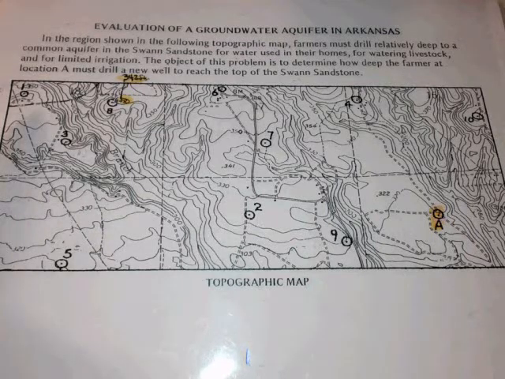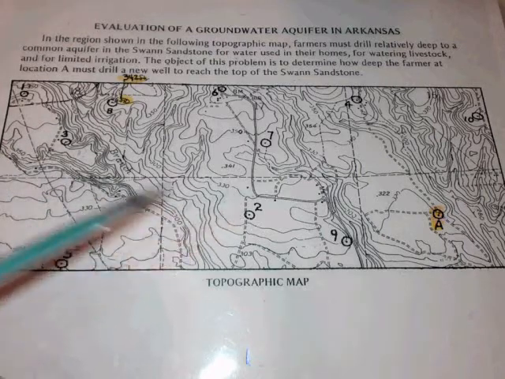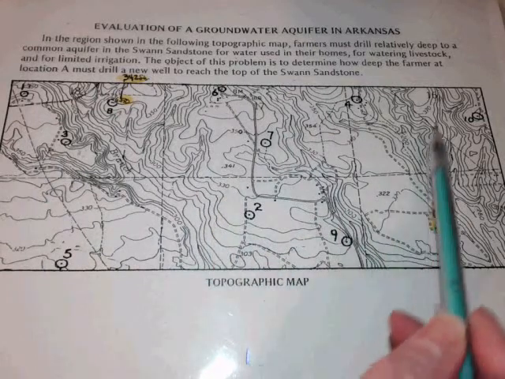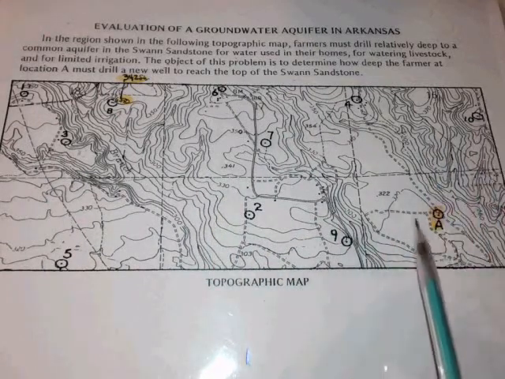Here would be well 1, let's see, well 2, well 3. So you're going to have to look around. There's 4 and so on. 9 and there's 10. There's actually a new well here.